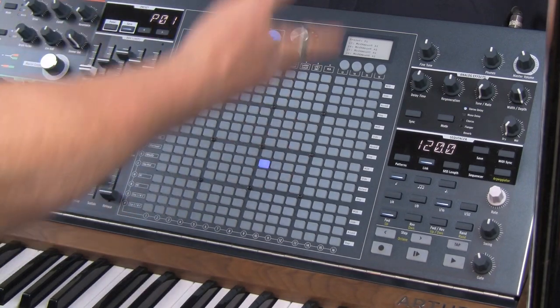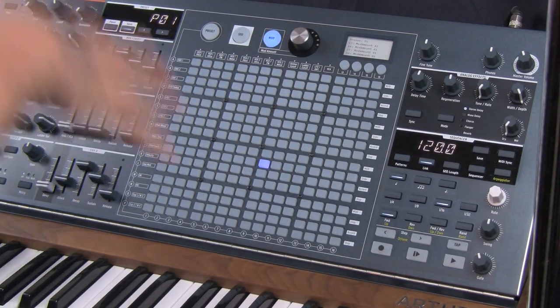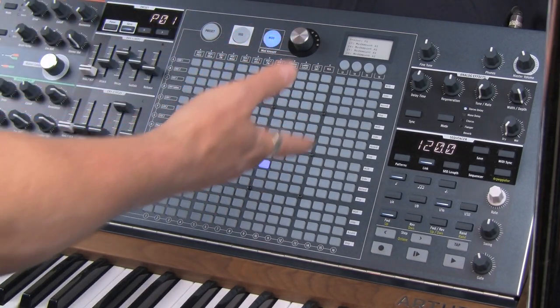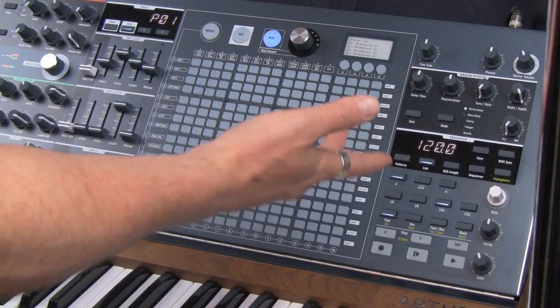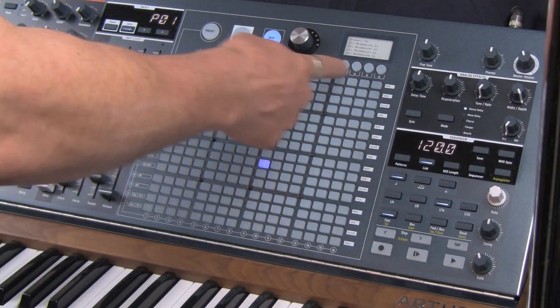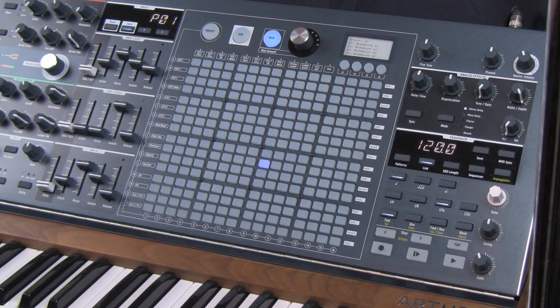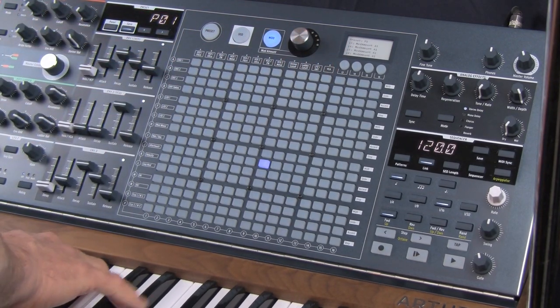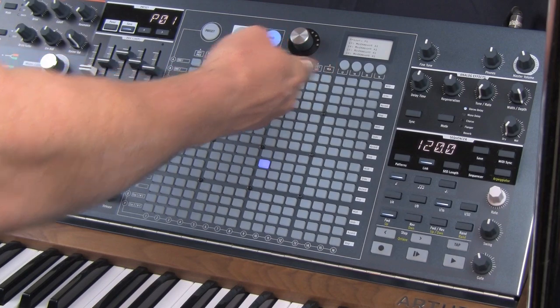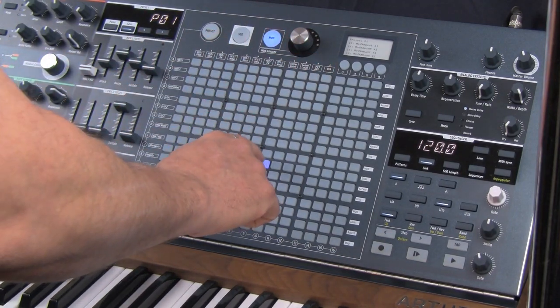You're making decisions about the filter cutoff by how hard you press the keys. And it's that easy, and it can be directed to pretty much anything that has a knob, and certainly any number of these destinations that are listed across the front, including things like LFO amount, which is fantastic.